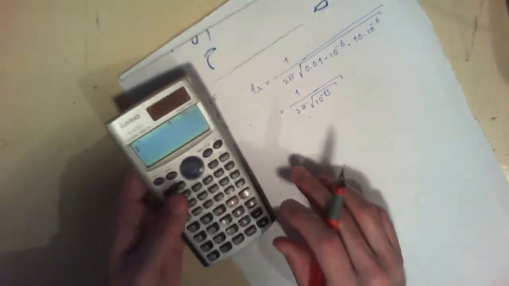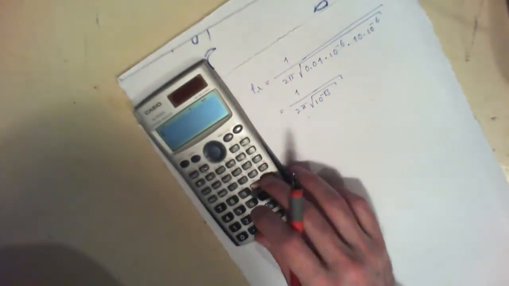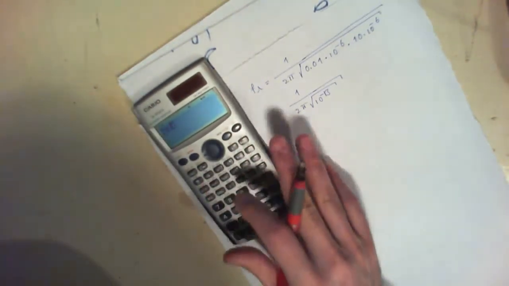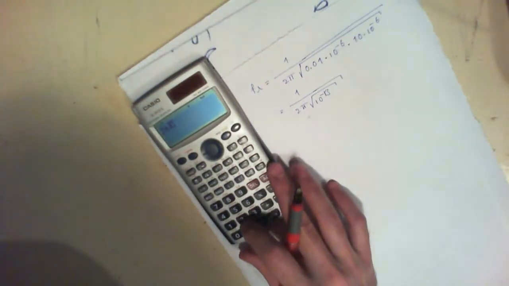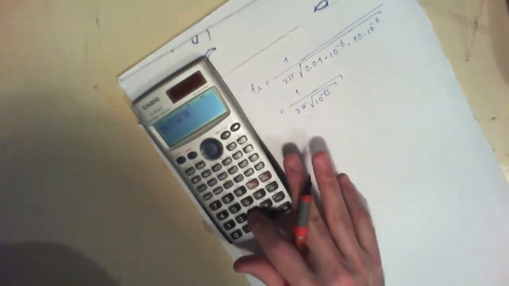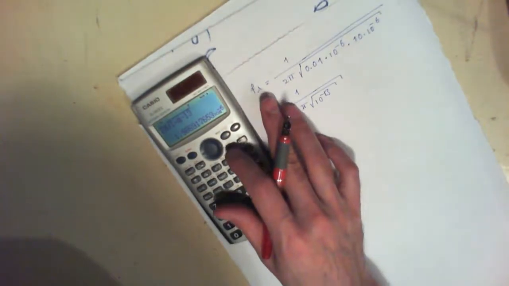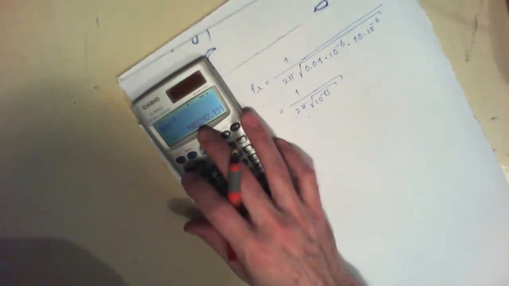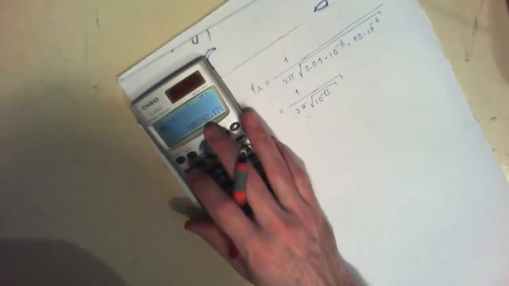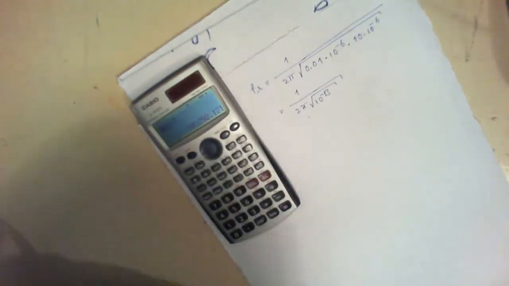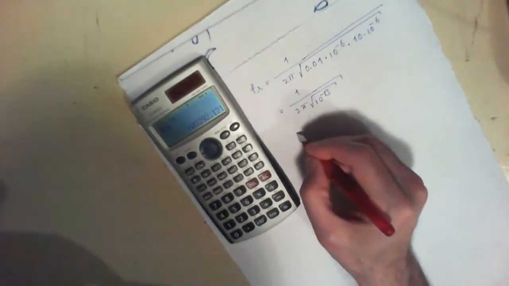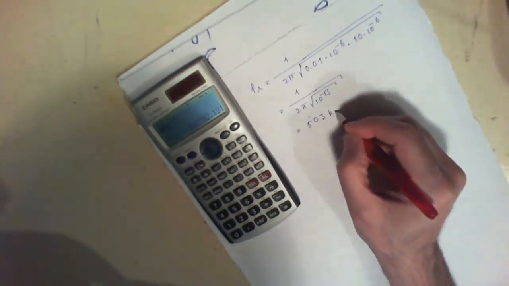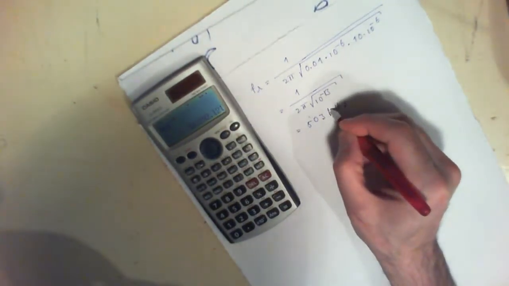Now if I calculate 2 pi times the square root of 10 to the power negative 13 and take the reciprocal of that, that's going to give me 503 kilohertz, which is what I got last night as well.